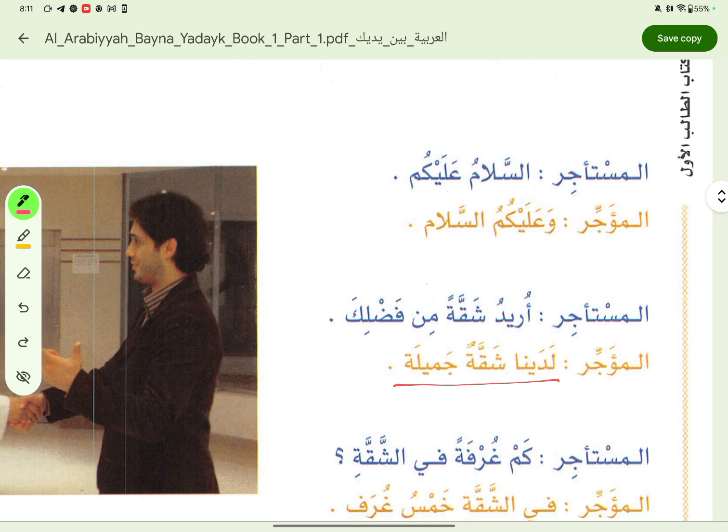Alright? Again, there's no alif lam, so this means that this is nakira. This is not a ma'ruf. Another way to know that it is nakira is this tanween at the end here. These things indicate that this word here is nakira. You would never see a tanween on a word that is ma'ruf. You would see only one haraka.